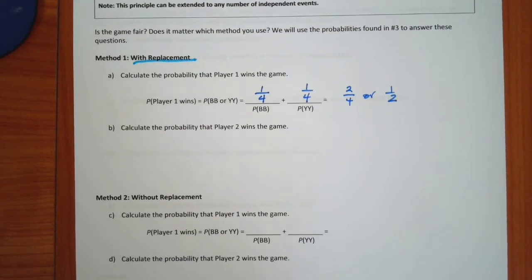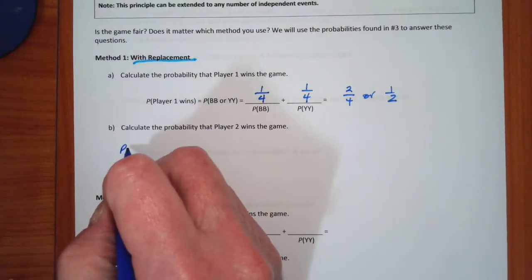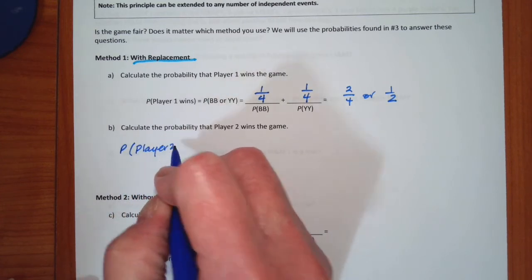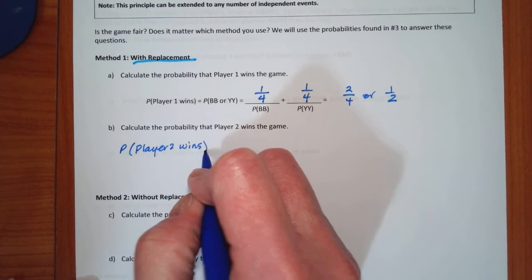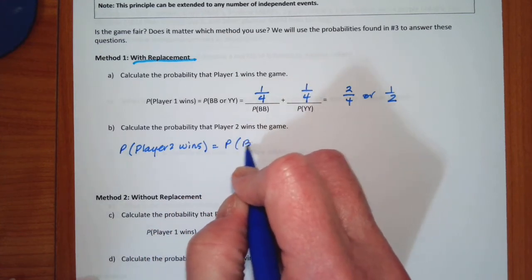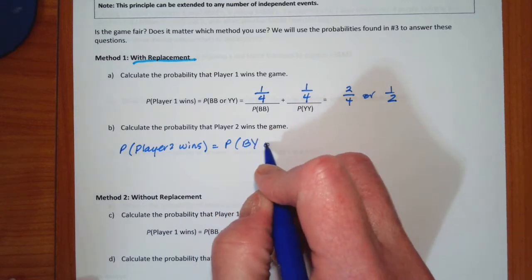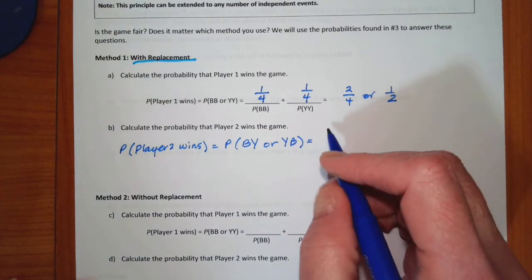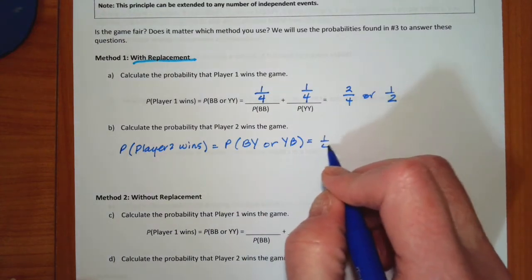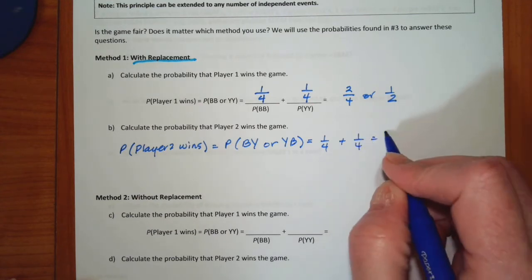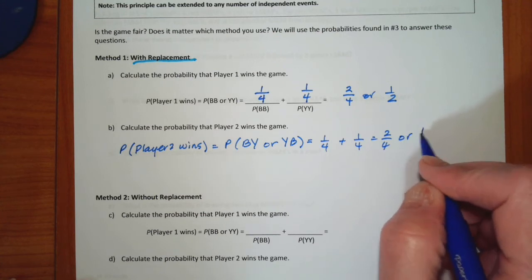If we calculate the probability that player 2 wins, well, that is the probability of blue-yellow or yellow-blue, which is 1/4 plus 1/4. Again, that's 2/4 or 1/2.